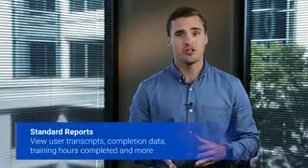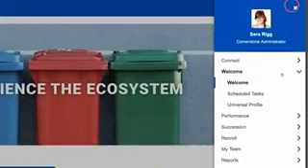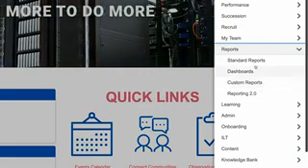Standard reports have been designed and configured to quickly give administrators access to the most commonly needed data sets in the LMS. You can look at users' transcripts, completion data, training hours completed, and more. To run a standard report, click on the Standard Reports link under the Reports tab.